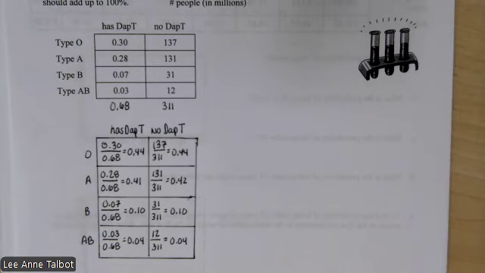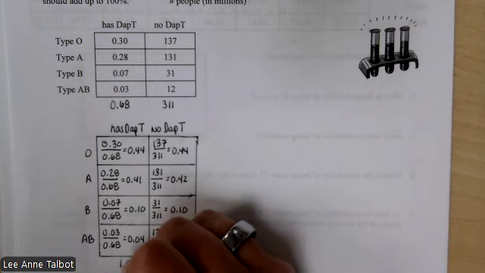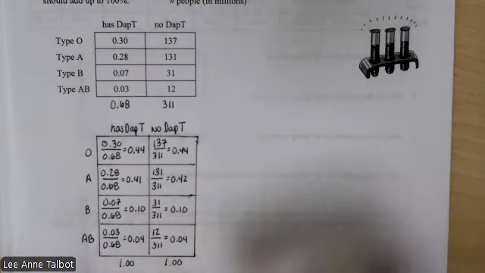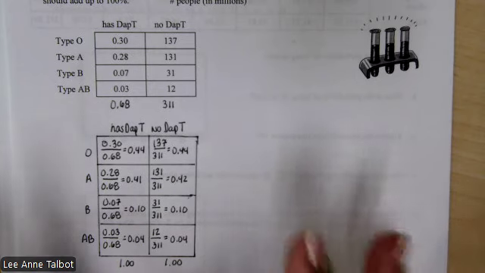This column actually adds up to 0.99, I believe. Which is really unsatisfying. But you gotta just kind of let that go. It's okay. It's just because we round it. So don't worry about it. But if you get really close to 100% in the column, that's good enough for me. So just to check your math, this should add up to 1.00. This should add up to 1.00, but it doesn't. It's super close though, so it's okay.